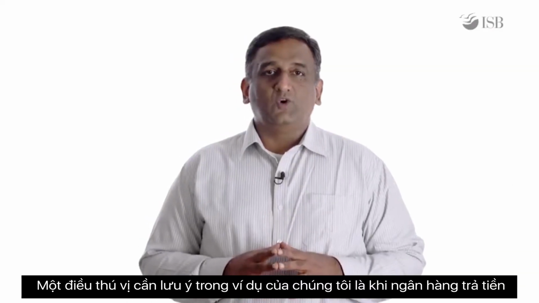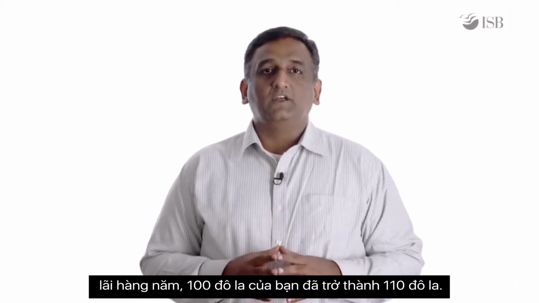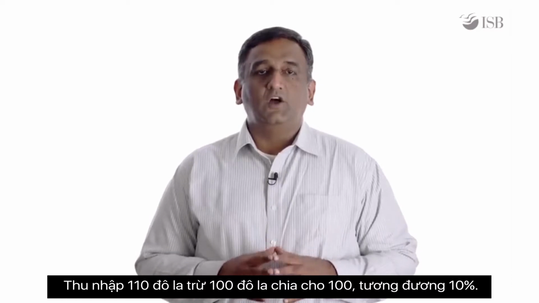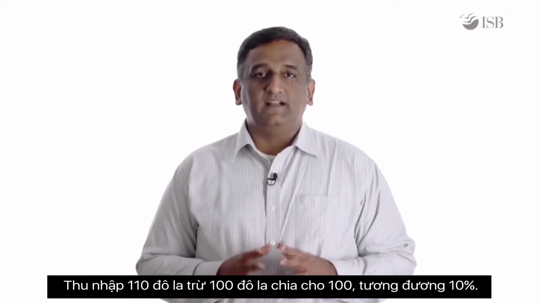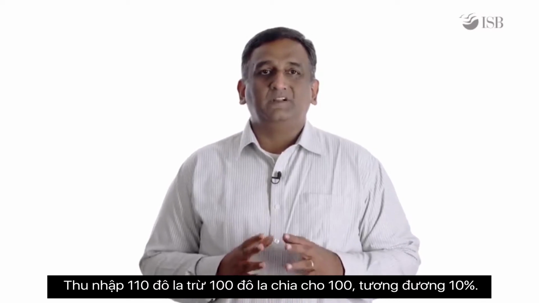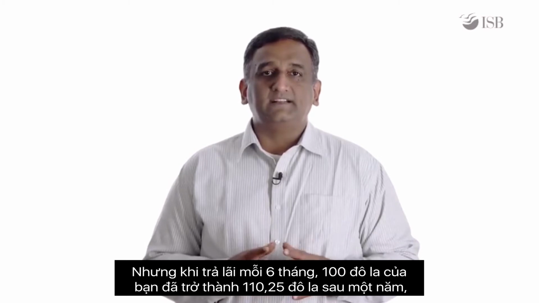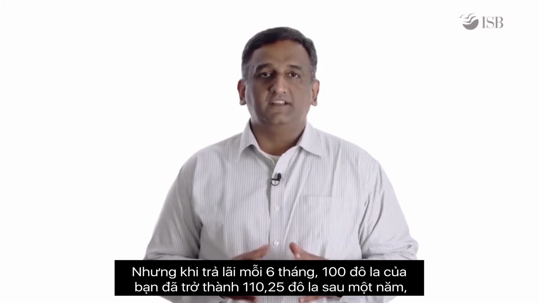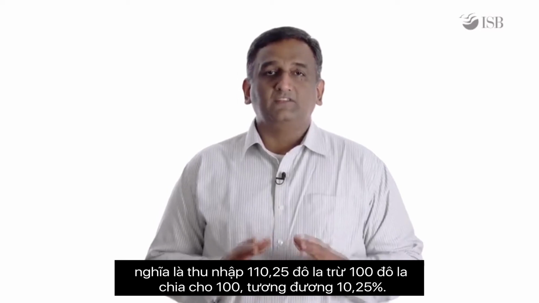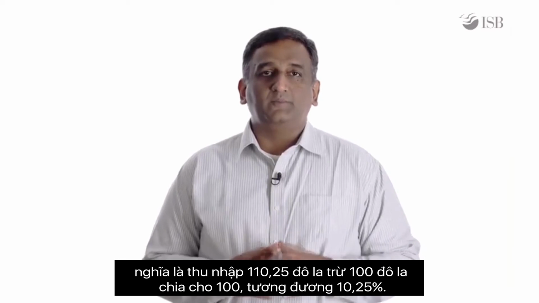One interesting thing to note in our example is that when the bank paid interest annually, your $100 became $110, a return of (110 minus 100) divided by 100, which equals 10%. But when it paid interest every 6 months, your $100 became $110.25 after a year, which is a return of (110.25 minus 100) divided by 100, which equals 10.25%.